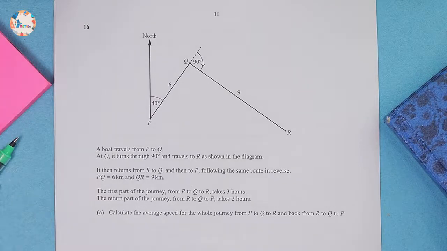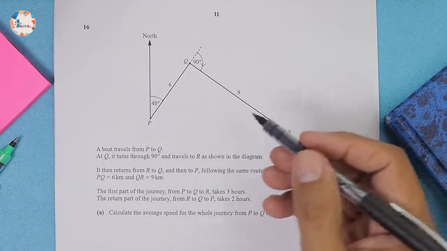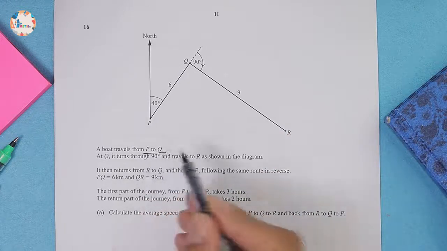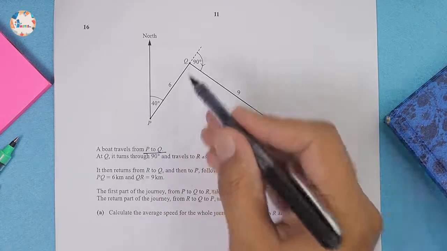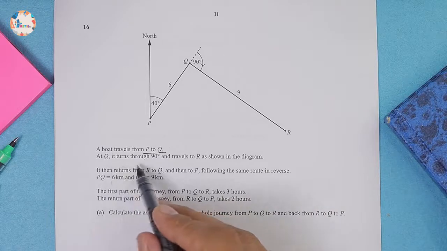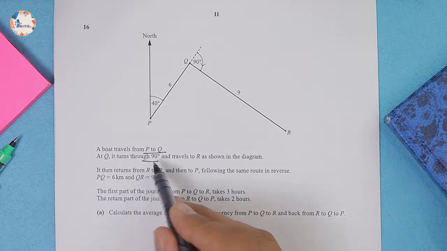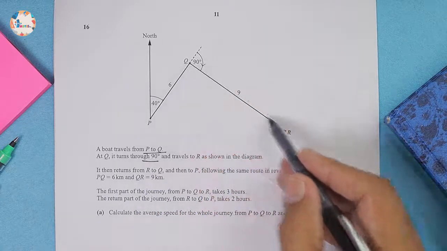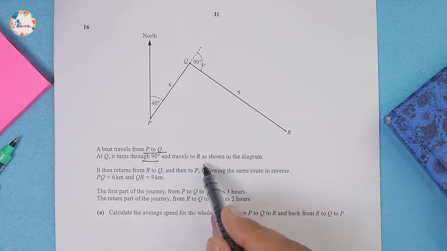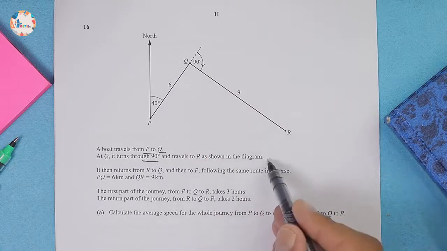Now question number 16. This is a bearing question. A boat travels from P to Q. At Q it turns through 90 degrees, this one, and travels to R as shown in the diagram.